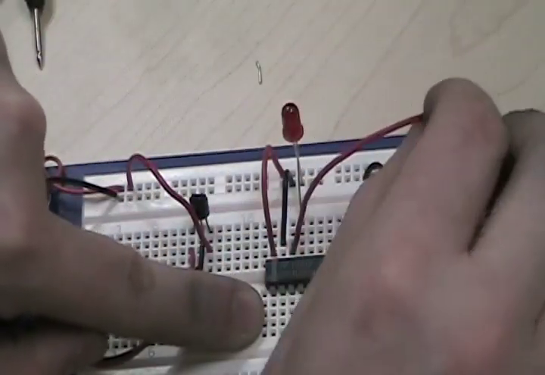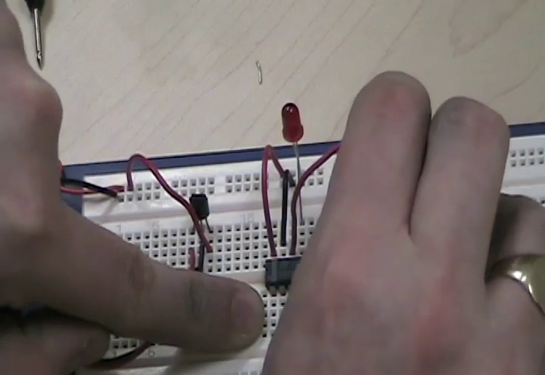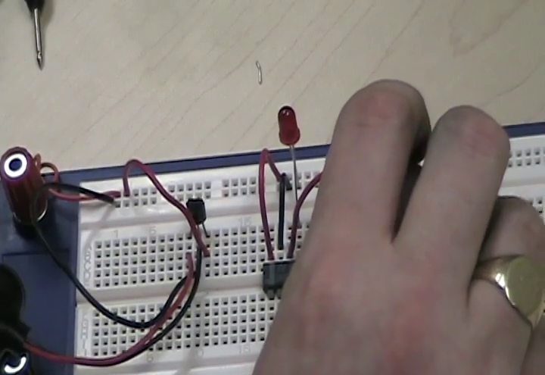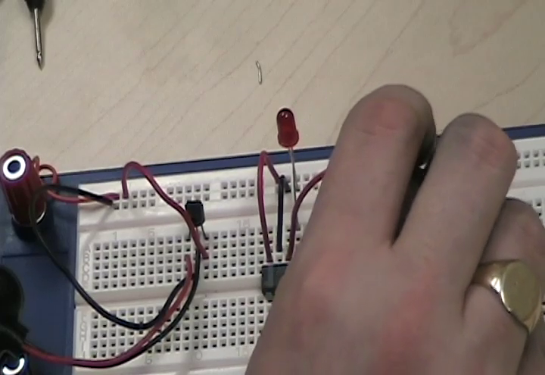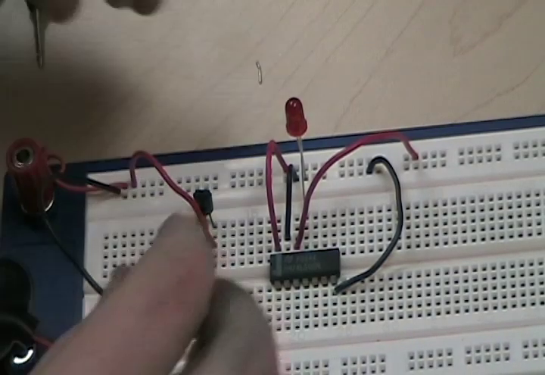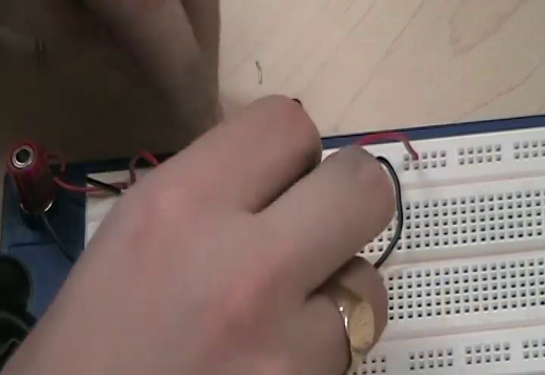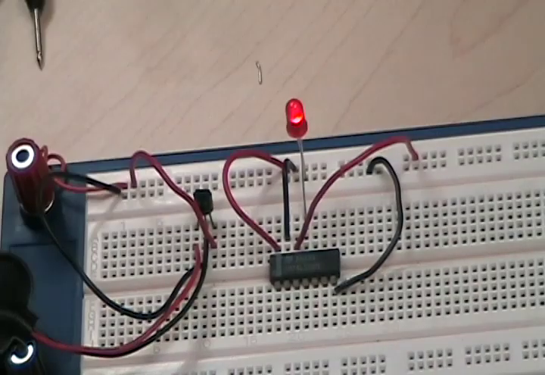Okay, so I can connect it to either the 5-volt line or the ground line, and nothing will happen because the other input is connected to ground. So let's connect this one to our 5-volt line. So right now we've got an input at 5 volts, which is a 1, and an input connected to ground. As soon as we connect that other input to 5 volts, the output goes high.